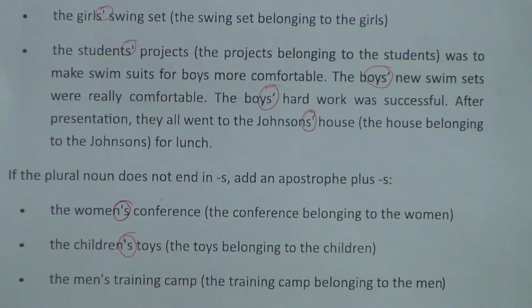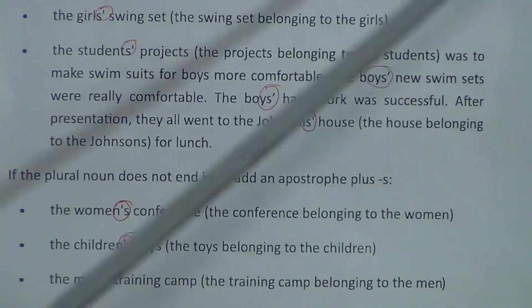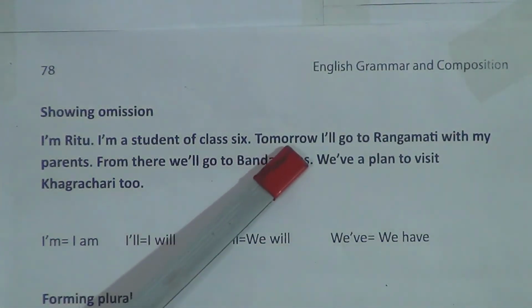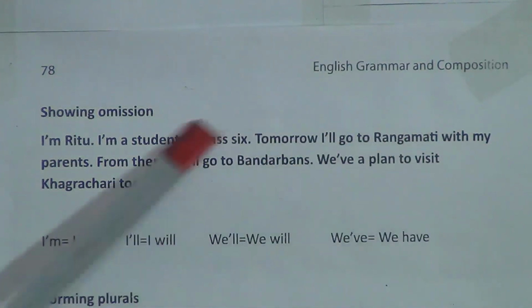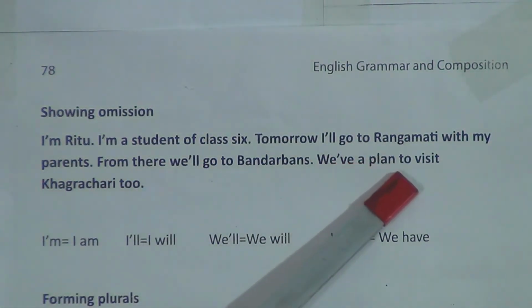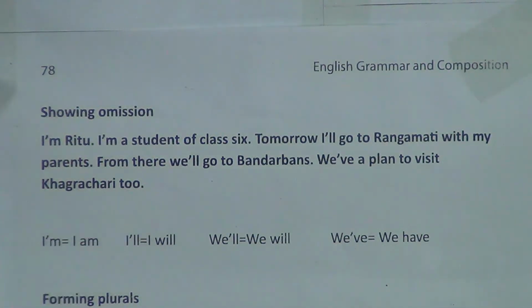And we also use apostrophe showing omission. Now look, I'm Ritu. I'm a student of class 6. Tomorrow I'll go to Rangamati with my parents. From there we will go to Bandarban. We have a plan to visit Khagrachari too. So if you want to omit any letter, we will use apostrophe.